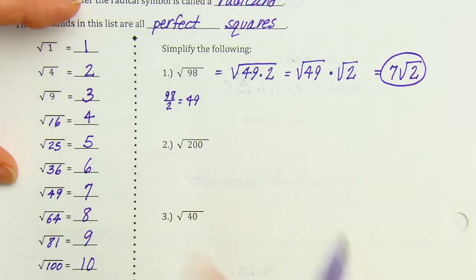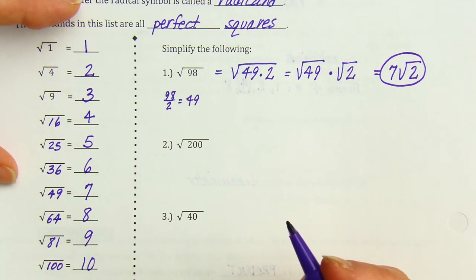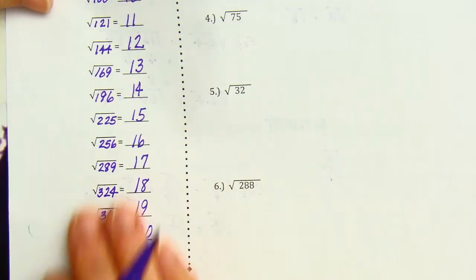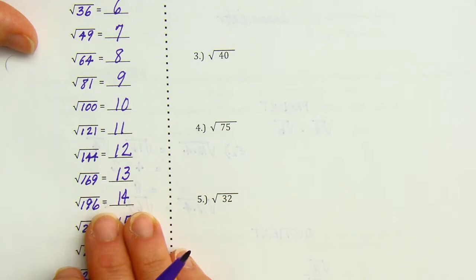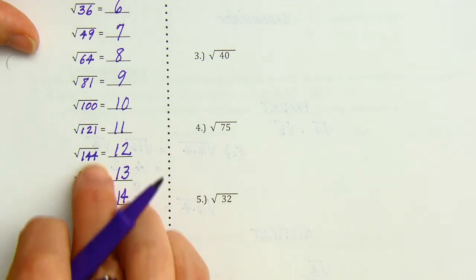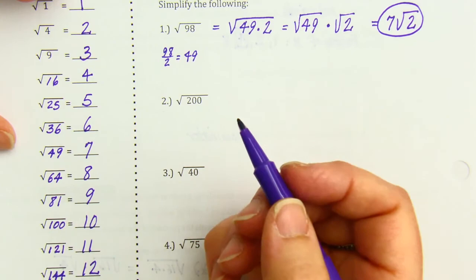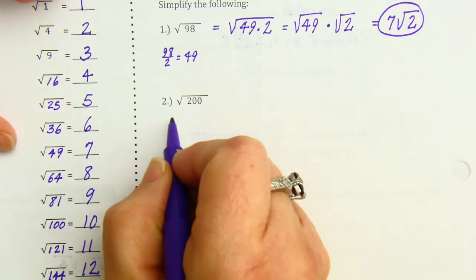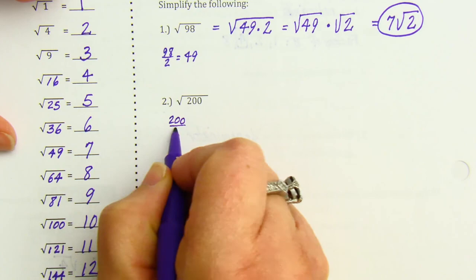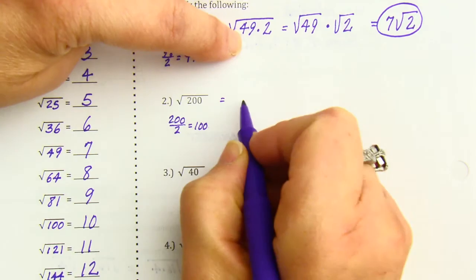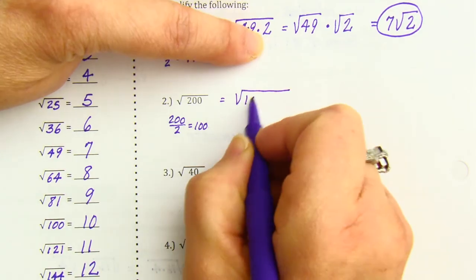200. 200 is not a square. Where does 200 lie between? Well, it lies between 196 and 225. So these do not apply. I can go up the ladder. This won't divide, that won't divide, that won't divide, that won't divide. But 100 does divide 200. It divides it 2 times. You could have said, well, 200 is even, so I could do 200 divided by 2 and get 100, and 100 is my square. So I could rewrite this as 100 times 2.